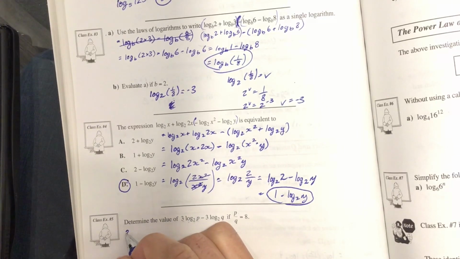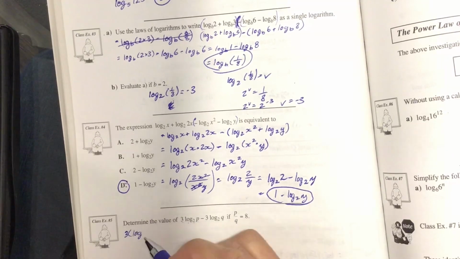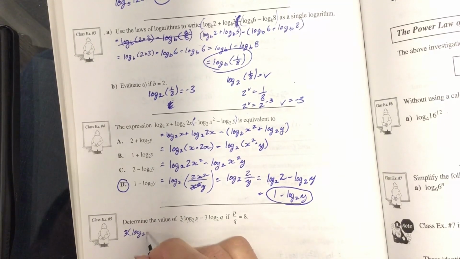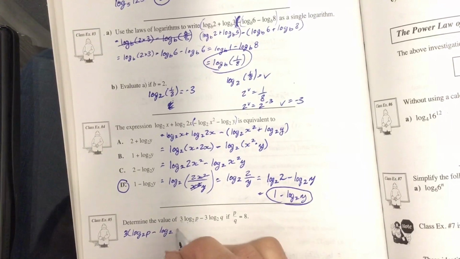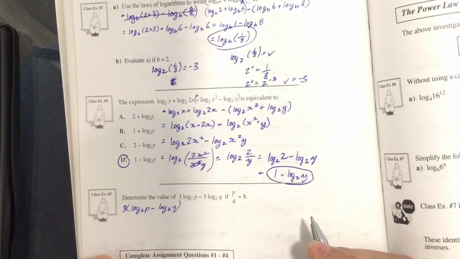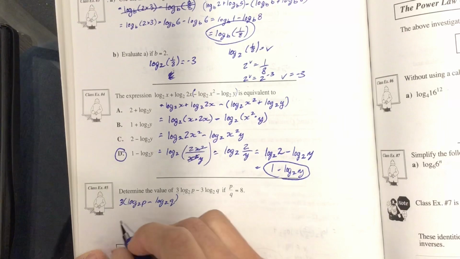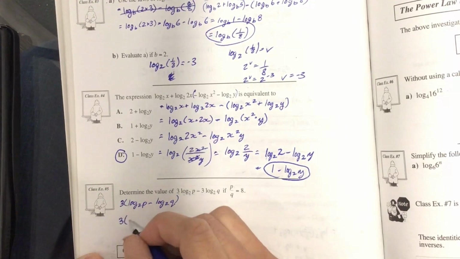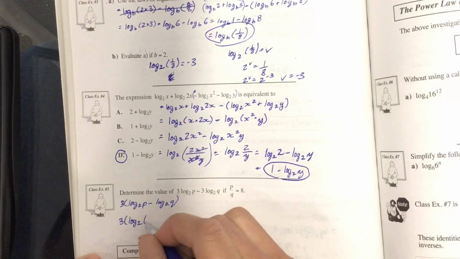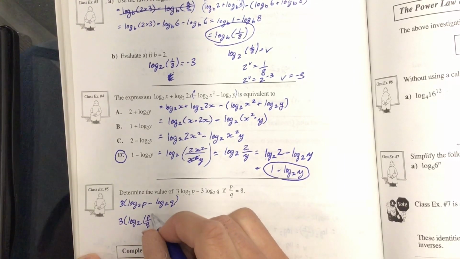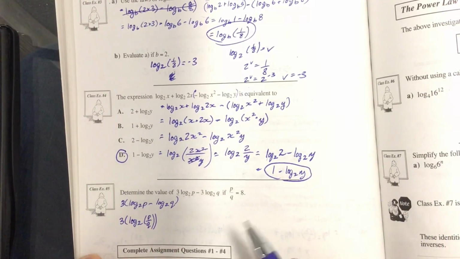This is going to become 3, which I factor out, times log 2 of p minus log 2 of q. Now I can simplify using my quotient law. This becomes 3 times log 2 of p divided by q.